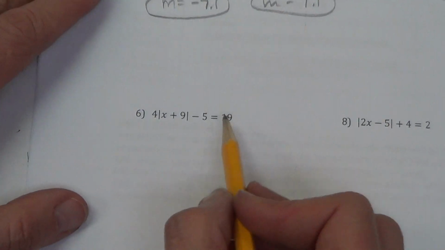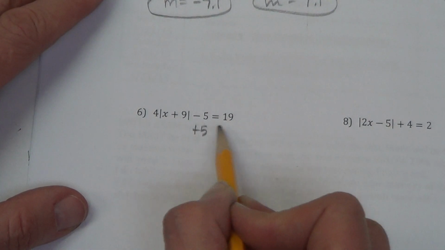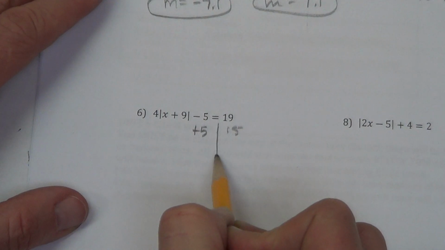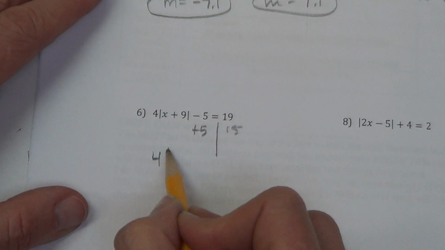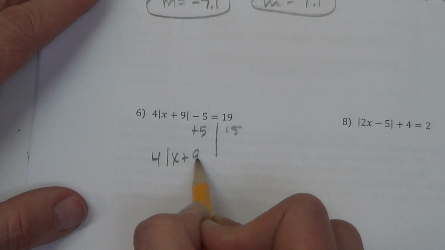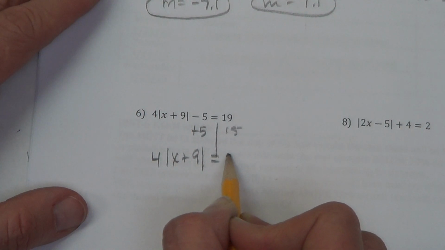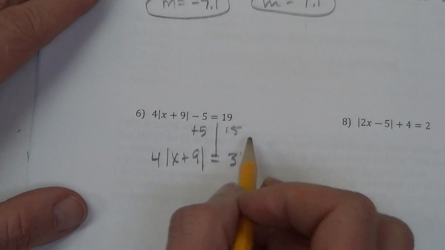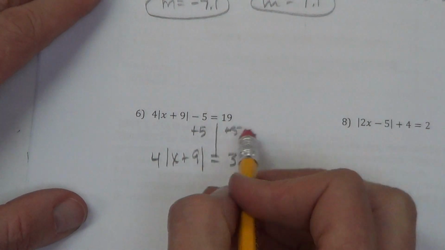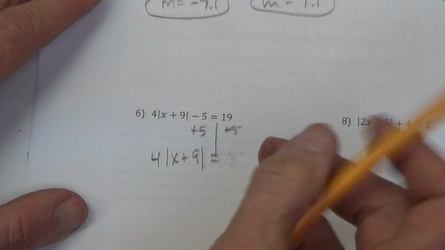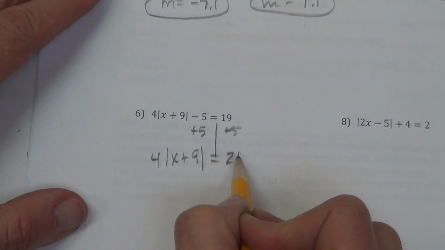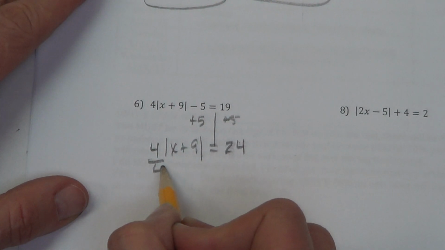Dropping down to this one. We add 5 to each side. We get 4 times the absolute value of x plus 9 equals, what is that about? Oh, I'm sorry. I was thinking that was a 15. It's a plus 5. That's 24. Now we divide by 4 on each side.